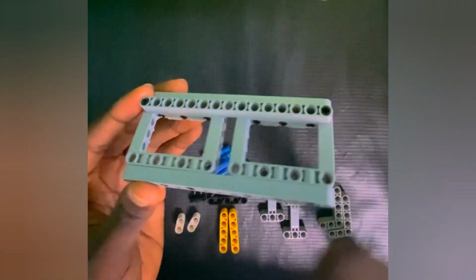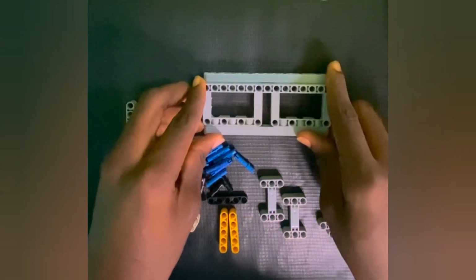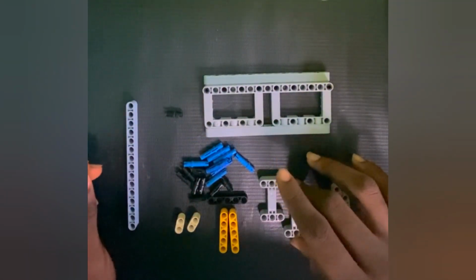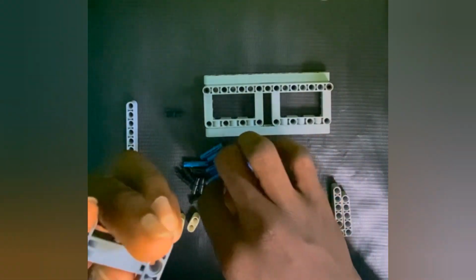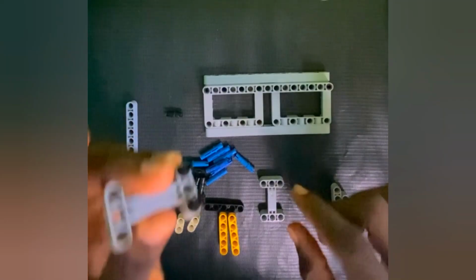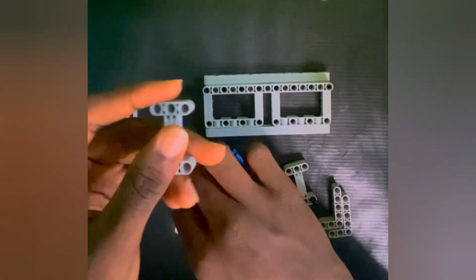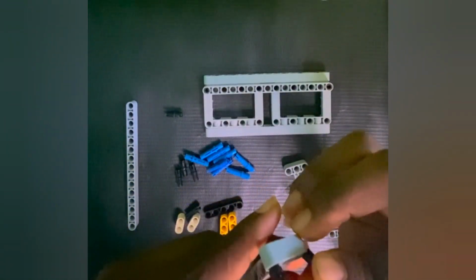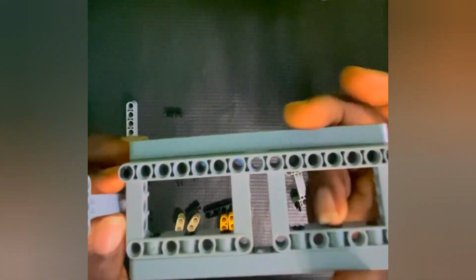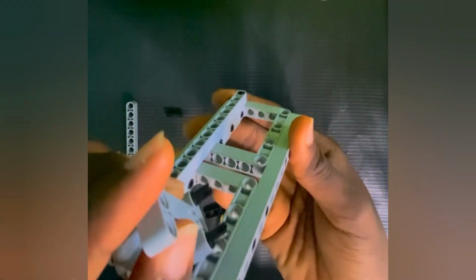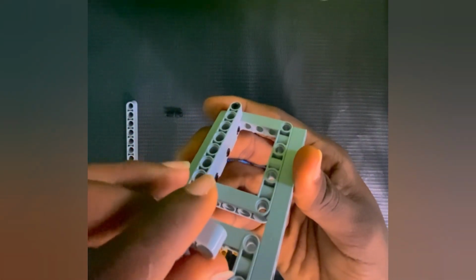Let's now build the stand. So we're going to pick this H-shaped beam, and then like this, we're going to connect pins here and here. Then also for this, so we come back to the stem and then we connect this to this part here, like this, and here.